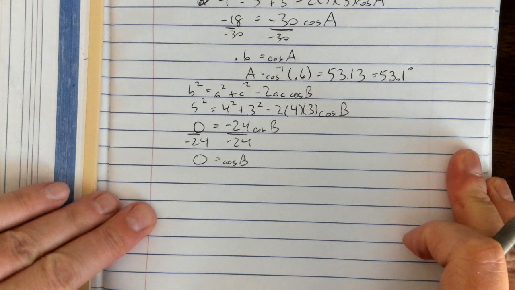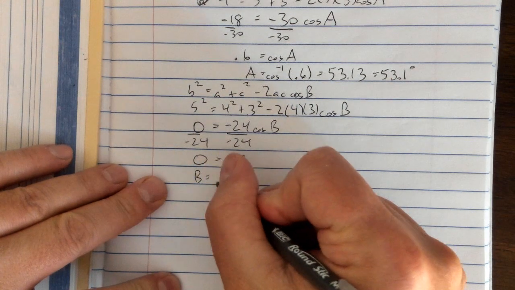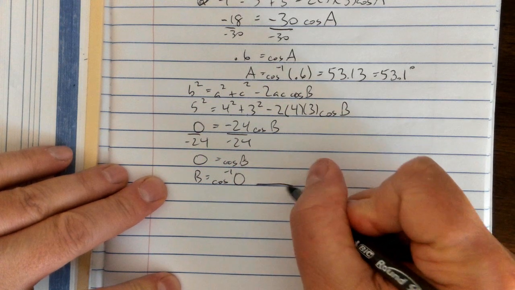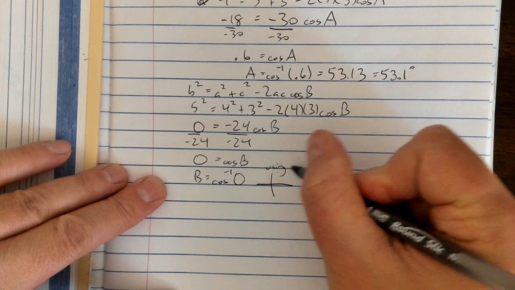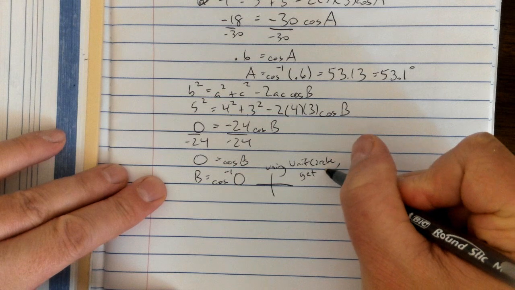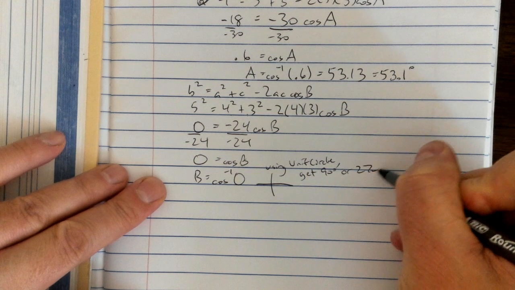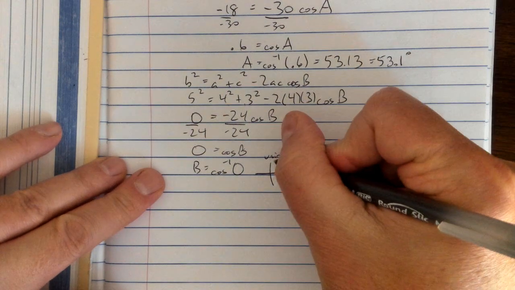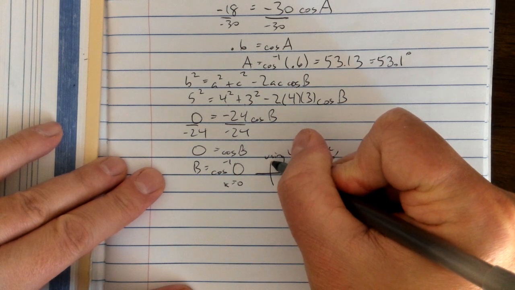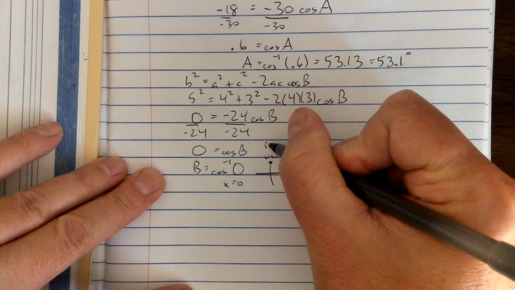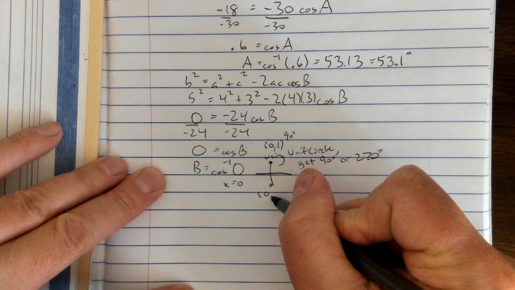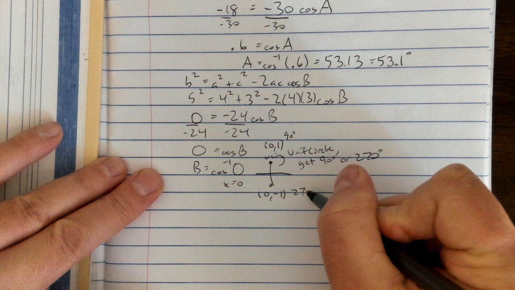So this is where earlier I said, let's do inverse cosine of 0, and if you use your unit circle, you get 90 degrees or 270 degrees. Because this would be like where x equals 0, like 0, 1, which is 90 degrees, or 0, negative 1, which is 270 degrees.